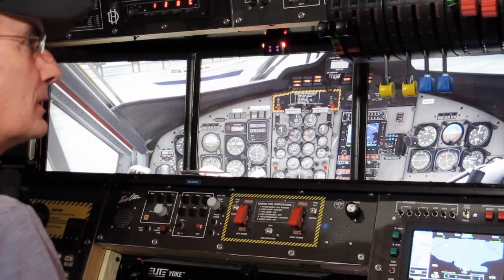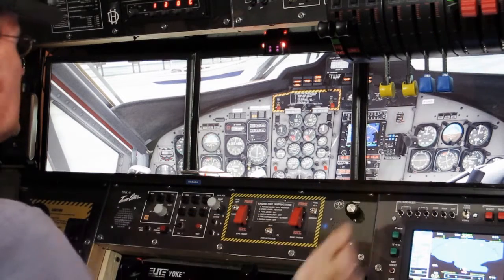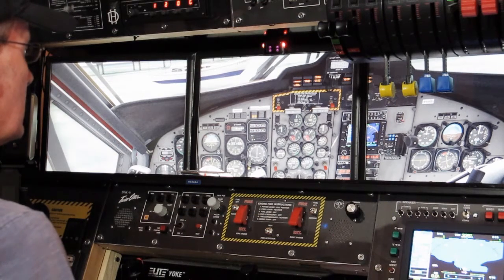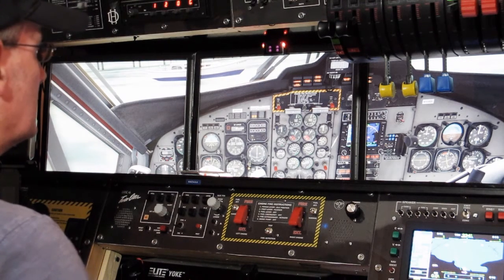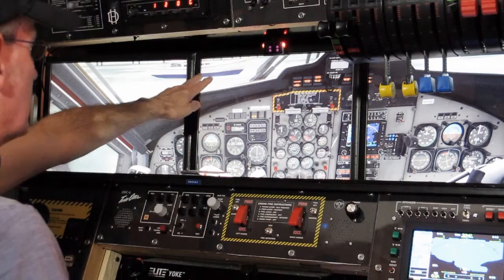So what we'll do now is start up each of the engines and we'll see how that looks. So we're going to start the right hand engine first, again using this boat as the external reference.